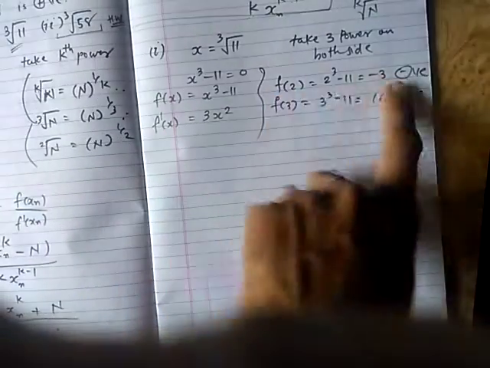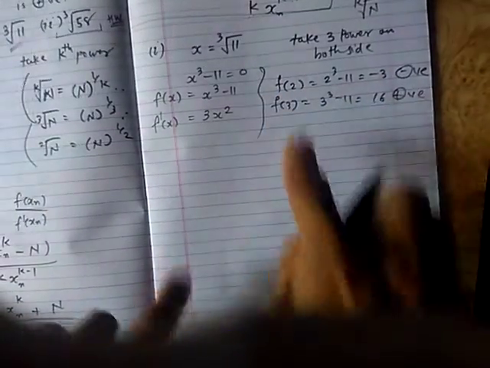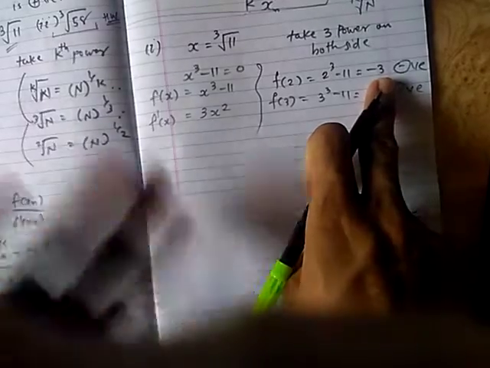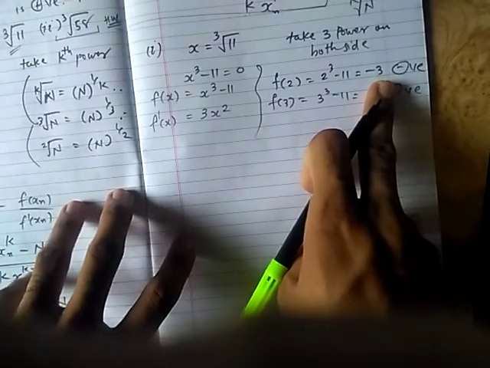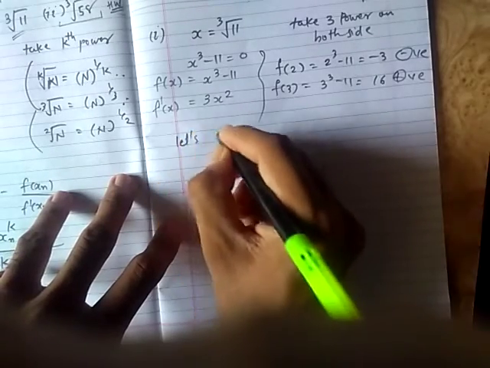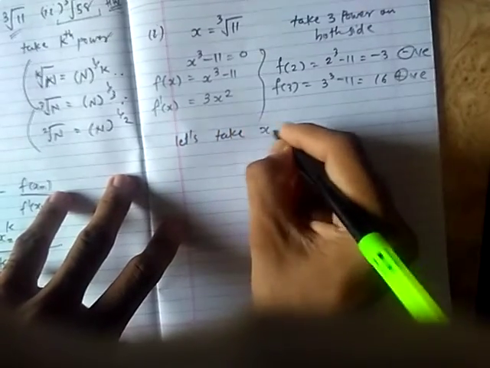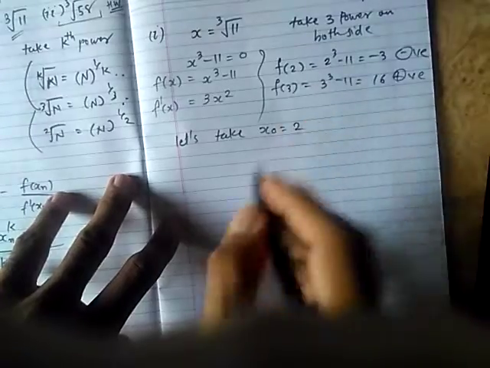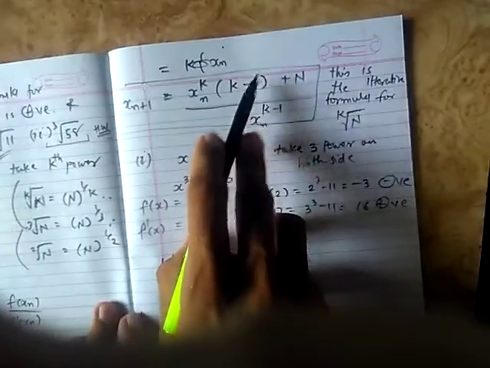Of course 2 is the nearest point because it's near to the 0. Minus 3 is nearer to the 0 than 16. So let's take x0 equals to 2 and apply this iterative formula.